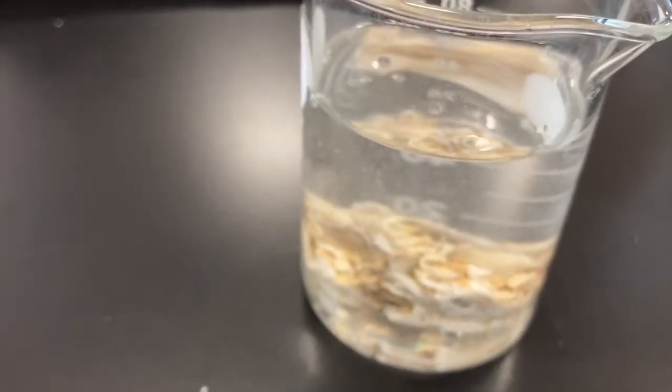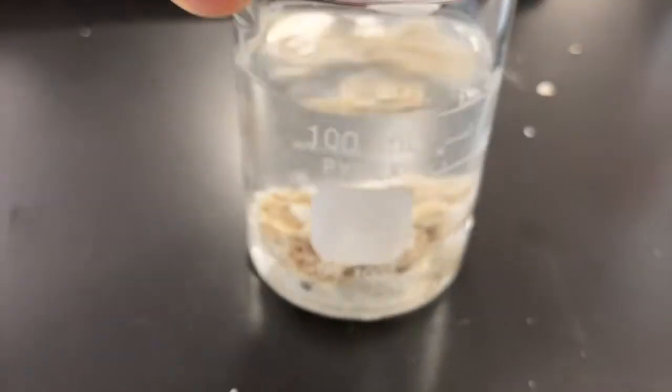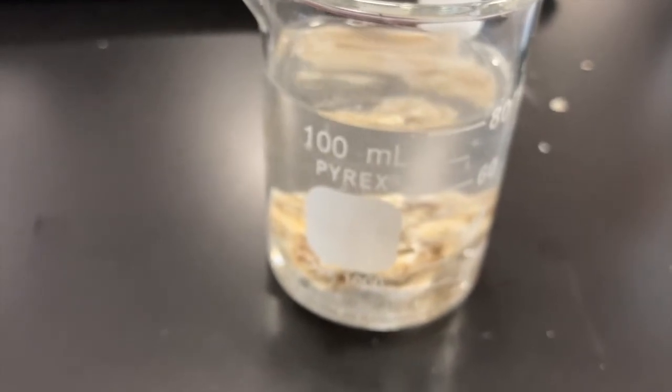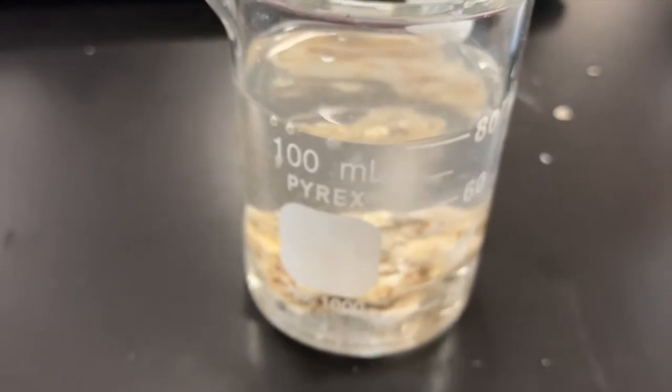And the longer we wait, the dirtier the vinegar is going to get, because more and more sediments and bits of shell and things like that are going to break off of the rock.